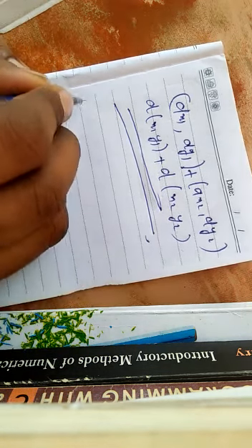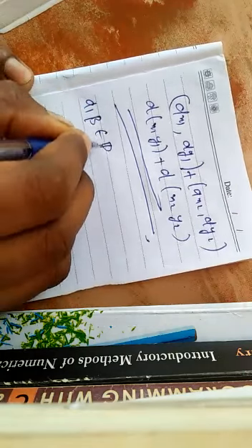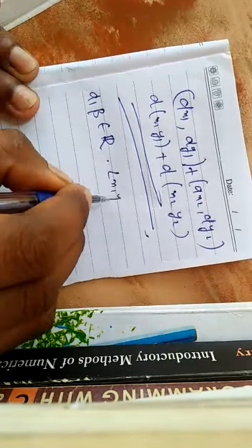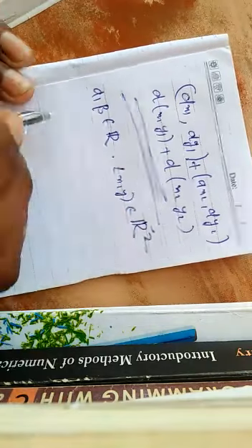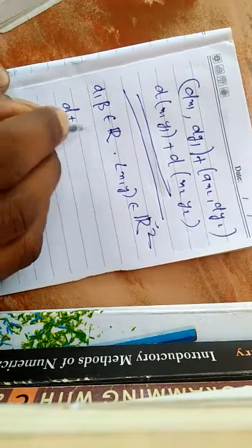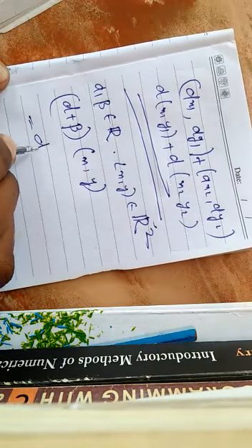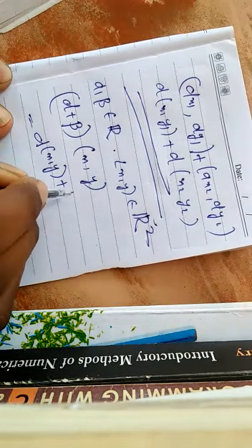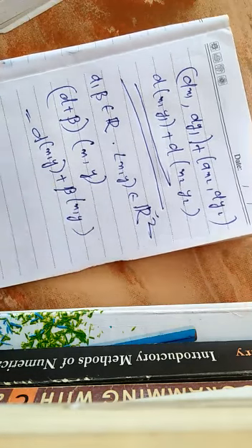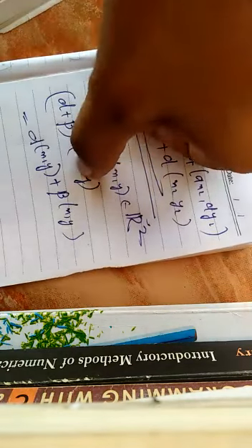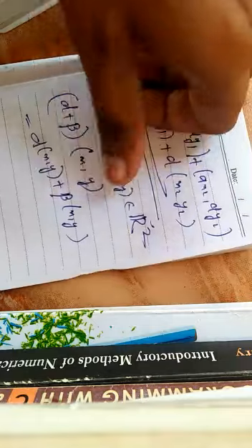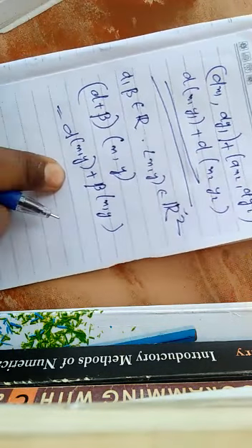Next, alpha, beta are elements of R and (x, y) is an element of R2. (Alpha plus beta) times (x, y) equals alpha (x, y) plus beta (x, y). We can write alpha into V plus beta into V. That's alpha (x, y) plus beta (x, y).